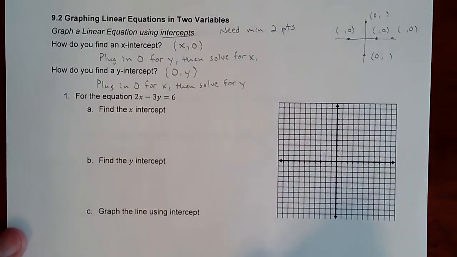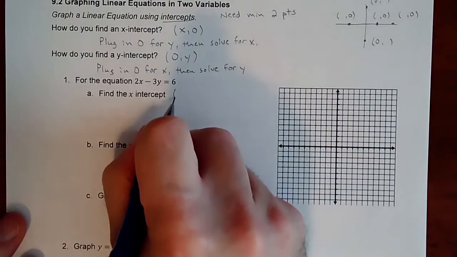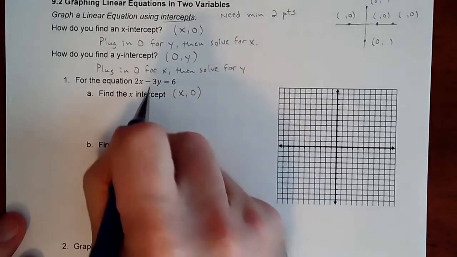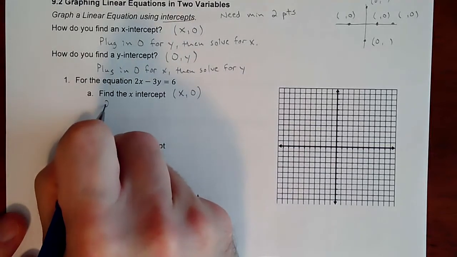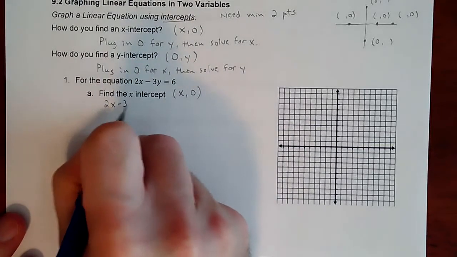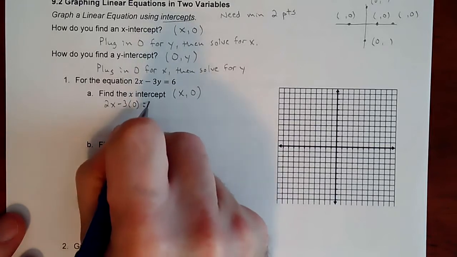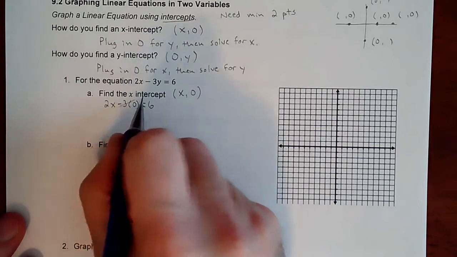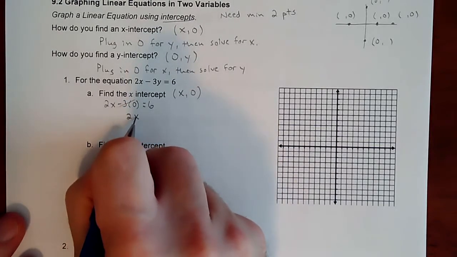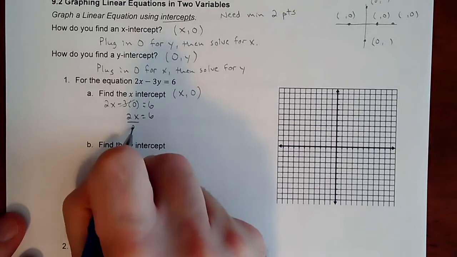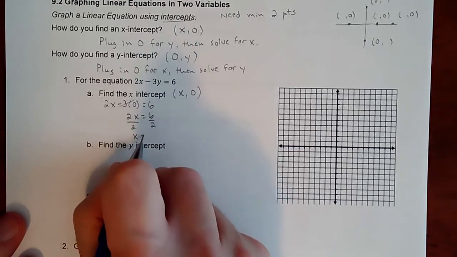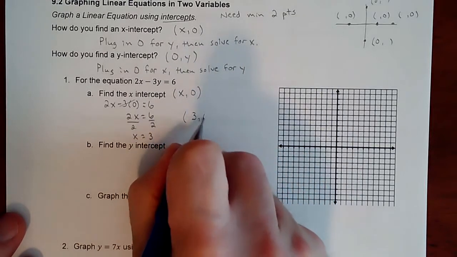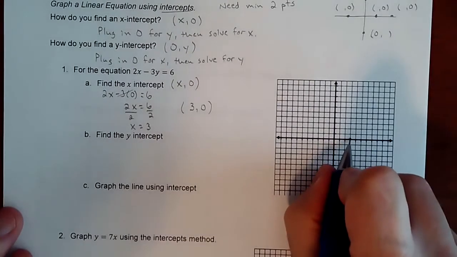Okay, so let's see it in practice. So if you're looking for the x-intercept, you're looking for an x value with a y value of 0. So our y value is going to be 0, so we're going to do 2x minus 3 times 0 equals 6. So the y value became 0. And we'll do this math. This is just basically going to go away, so it just becomes 2x equals 6, divided by 2, x equals 3. So we are looking at a coordinate of 3, 0. So we plot that point.